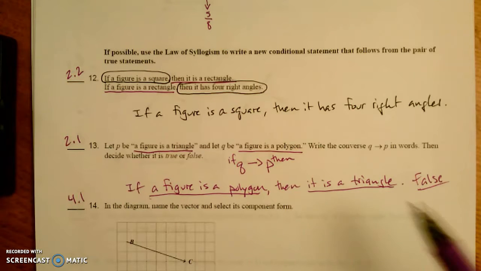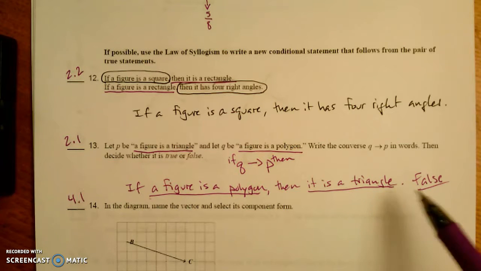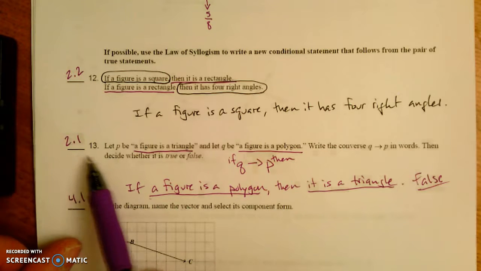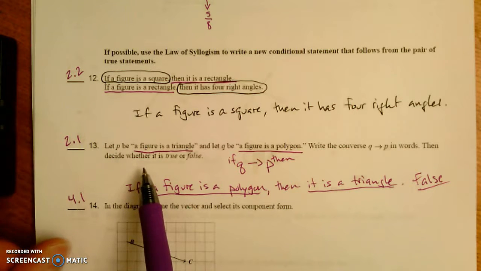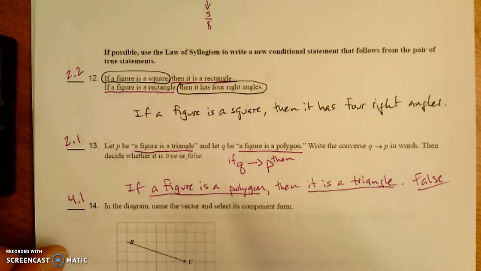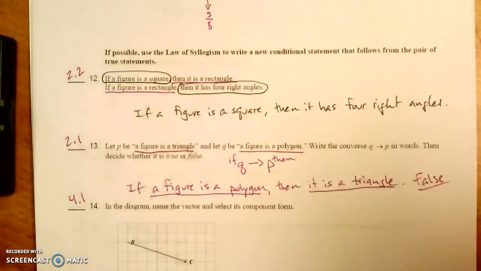Now, it could be a square, a rectangle. But anyways, you want to go to section 2.1 to remind yourself and take some notes about conditional, converse, inverse, and contrapositive, or dig up some of the cheat sheets we had on that. Take a look at that stuff.